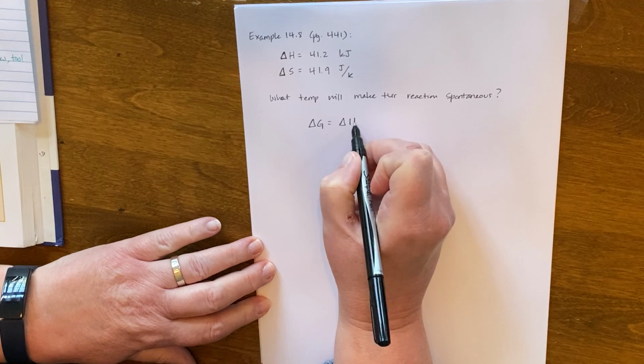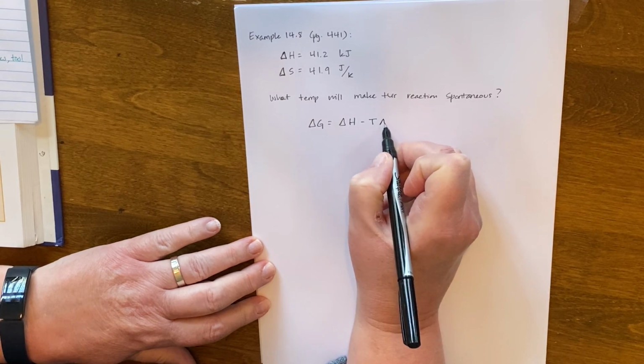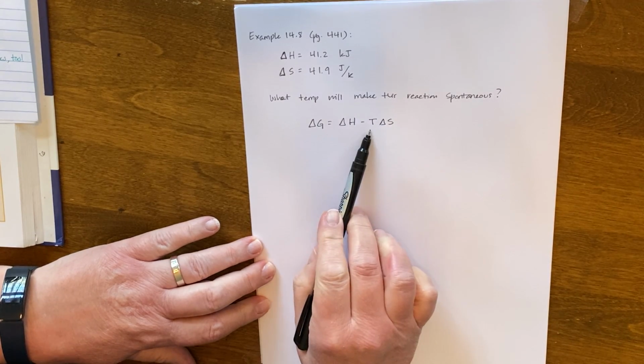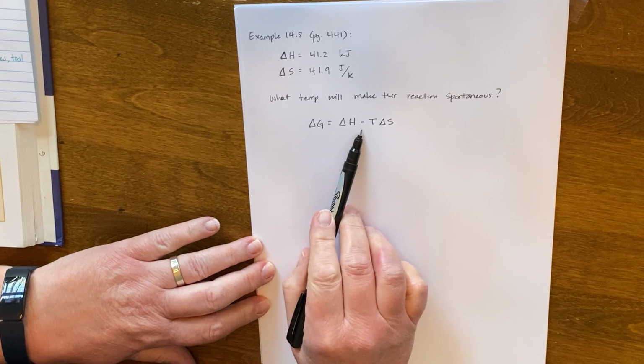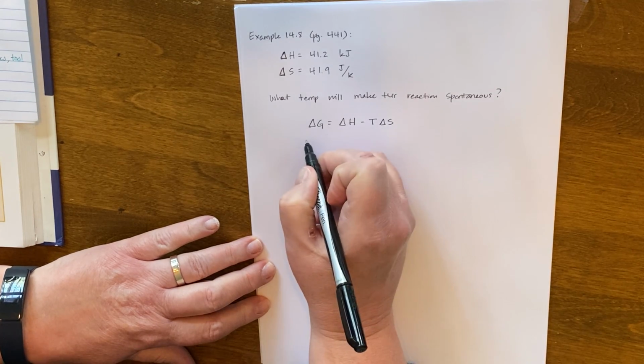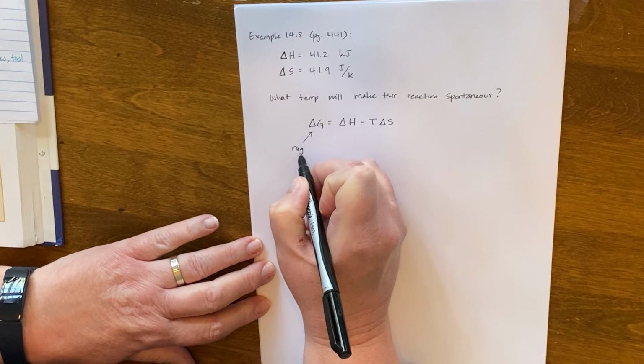Okay, well, it will only become spontaneous... Let's remember our equation for Gibbs free energy. It will only become spontaneous when this is negative.